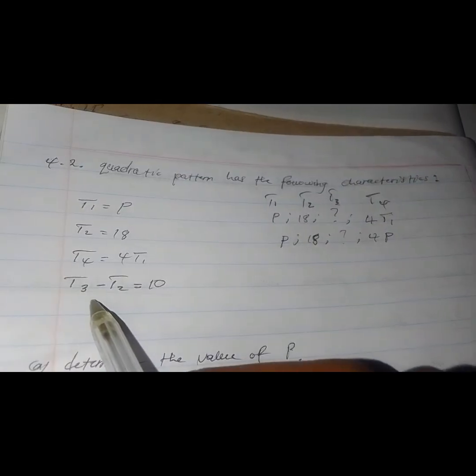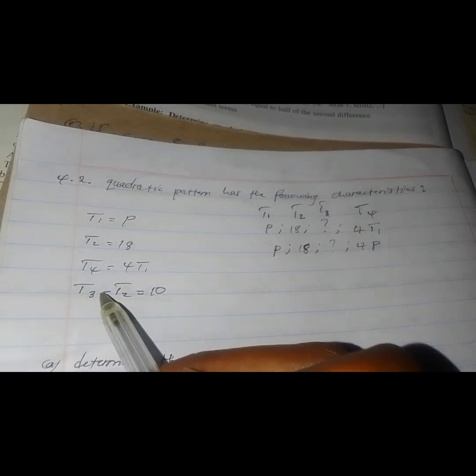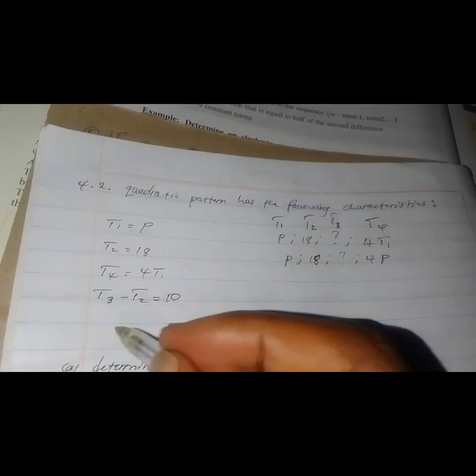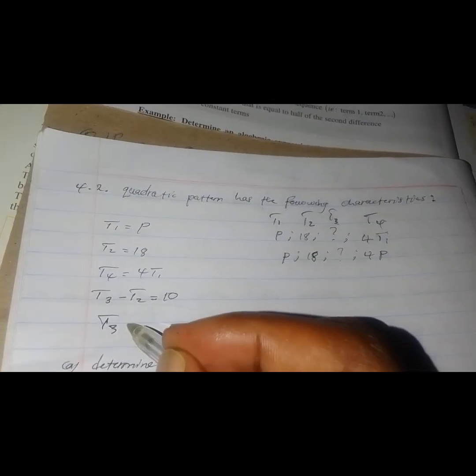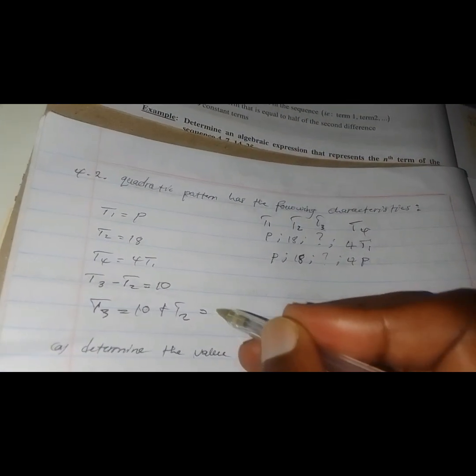We don't have term 3, but here we're given term 3 minus term 2 is equal to 10. But you can find your term 3. Term 3 is equal to 10 plus T2. Your T2 is 18, right? So in place of T2, you're going to place 18.